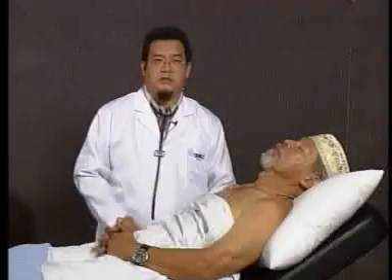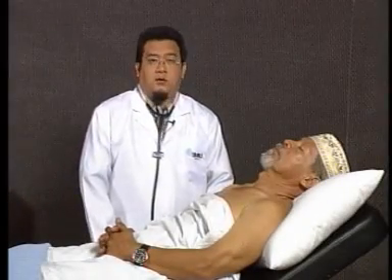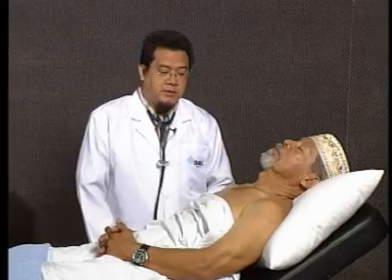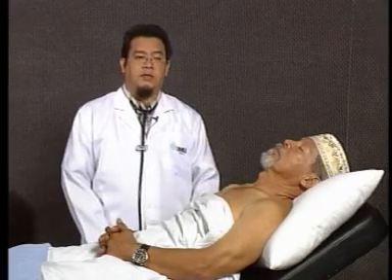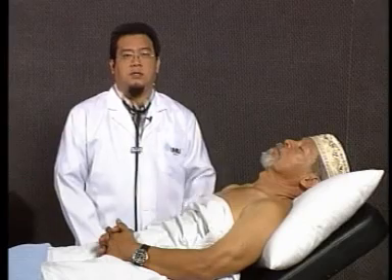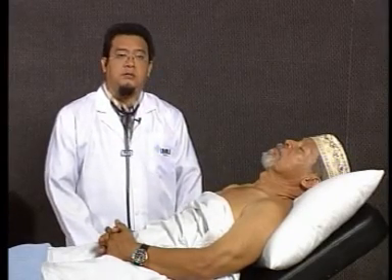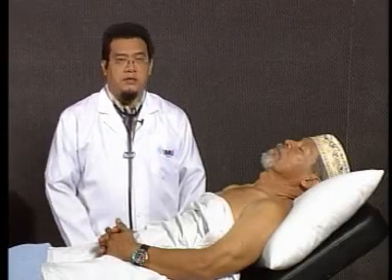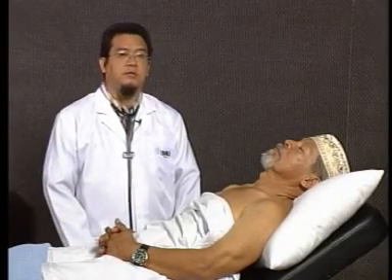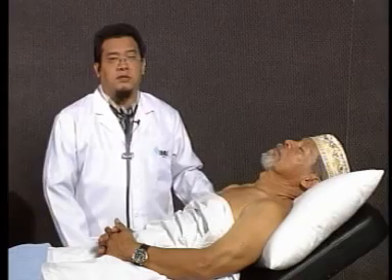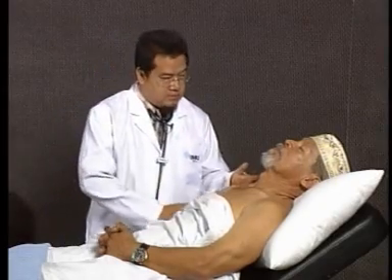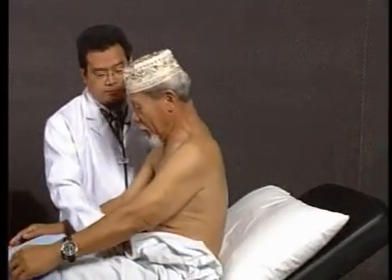In certain positions, an aortic regurgitation murmur, for example, is best heard with the patient sitting forwards and in deep expiration. So it is important, before we complete our auscultation of the precordium, to ask the patient to be in that position. Pakcik, can we sit forwards?